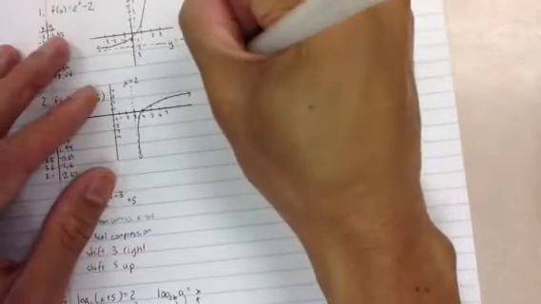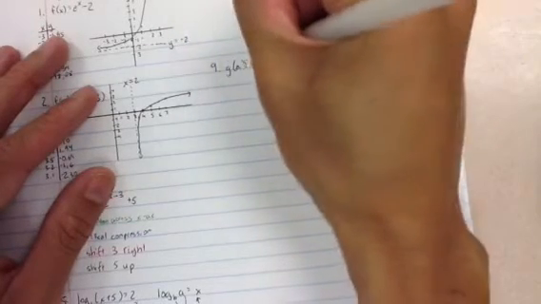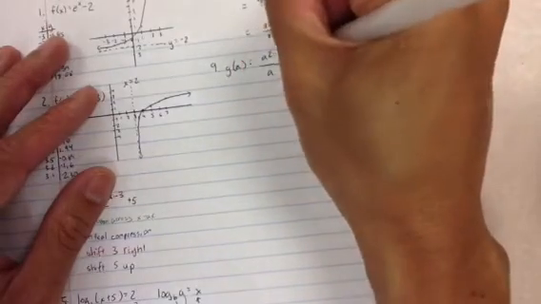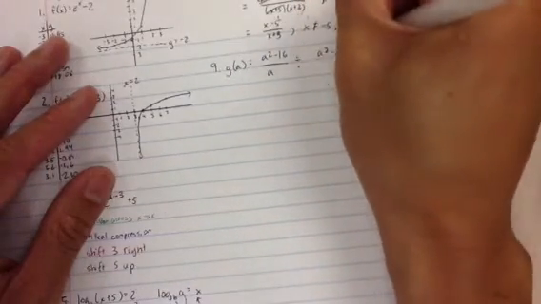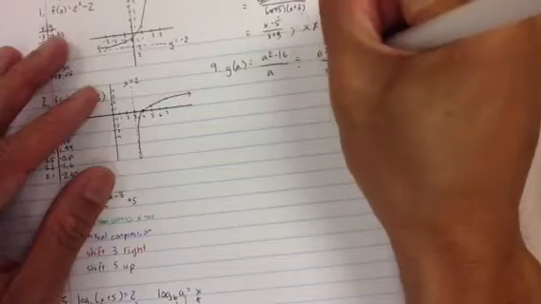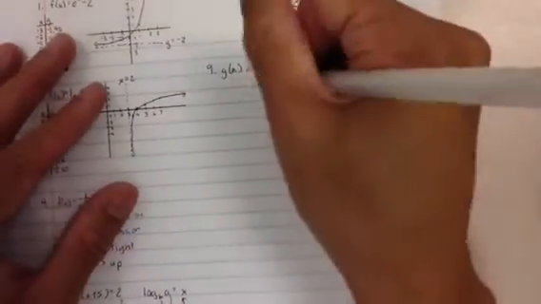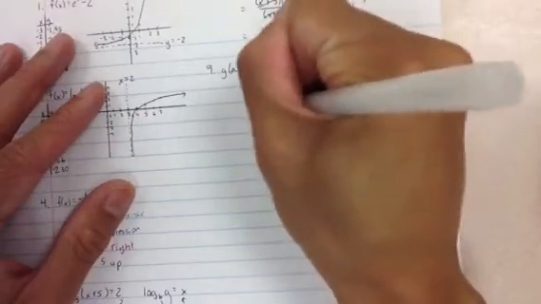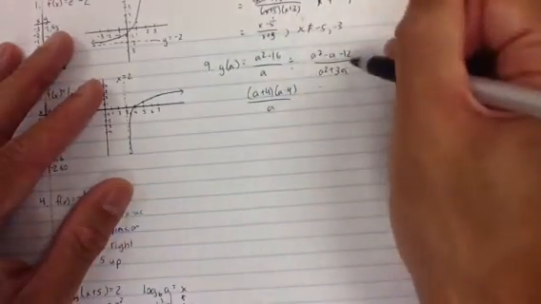Number 9, g of a equals a squared minus 16 over a, divided by a squared minus a minus 12 over a squared plus 3a. You, again, want to factor: a plus 4, a minus 4. The division causes this to flip.